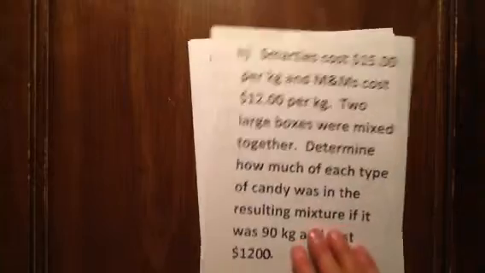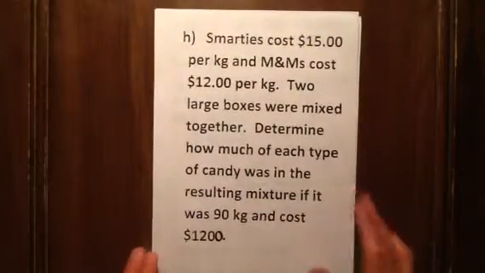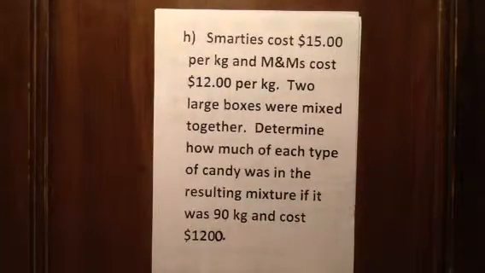Okay, next one here we have what's called a mixture question. We see that Smarties cost $15 per kilogram and M&Ms cost $12 per kilogram, and we've got 2 large boxes of these items mixed together by accident. We want to know how much of each type of candy was in the resulting mixture if we know the resulting mixture is 90 kilograms and it costs $1,200. Alright, there's a lot to digest there.